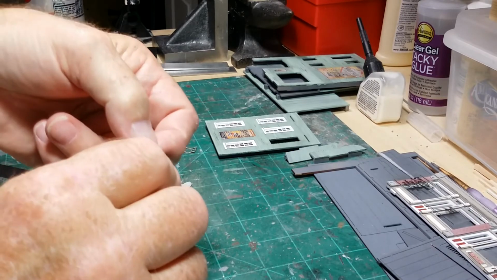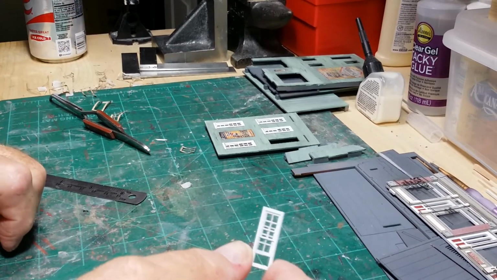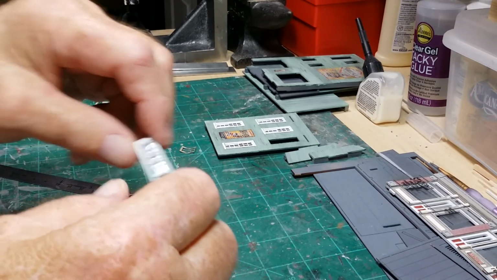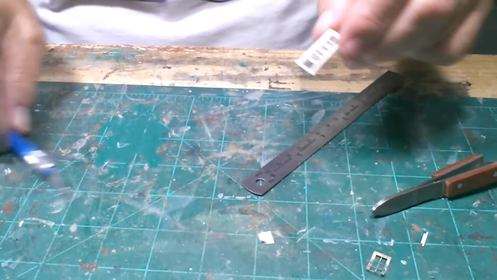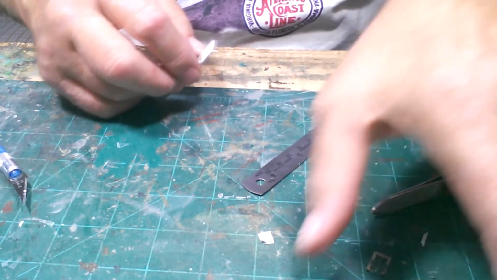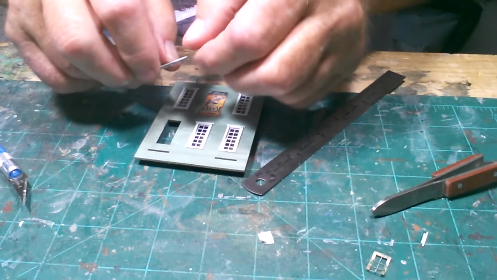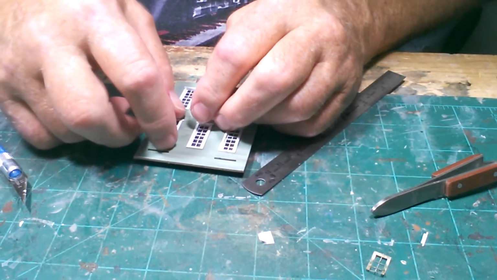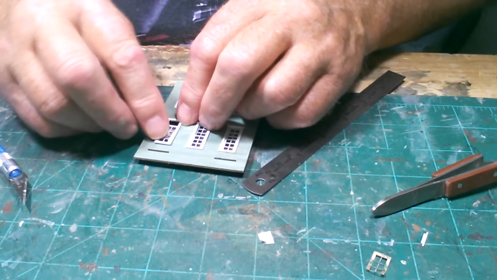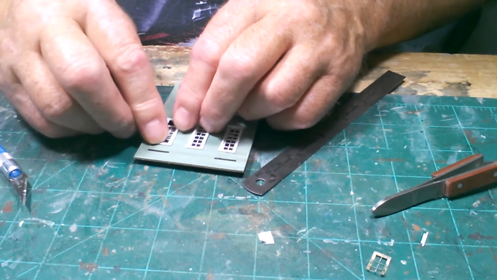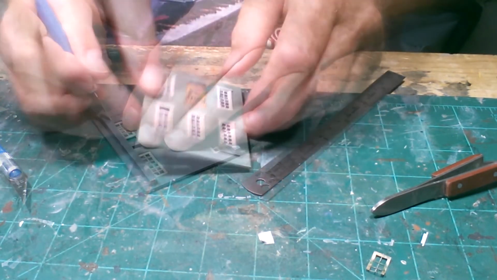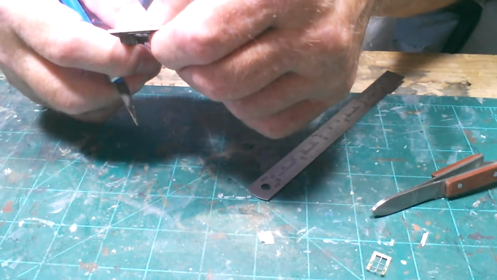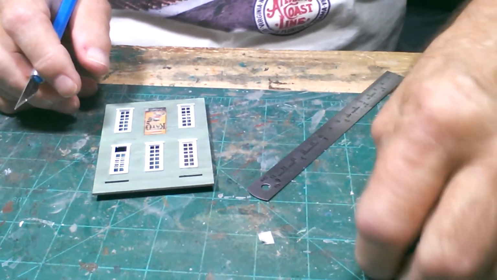So now there's the window with it open. So look at that way. And we'll put this right here. Okay, now for the windowsill.